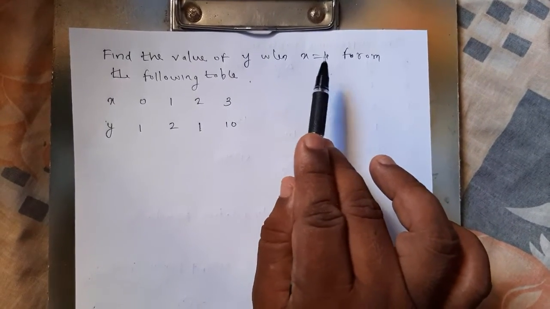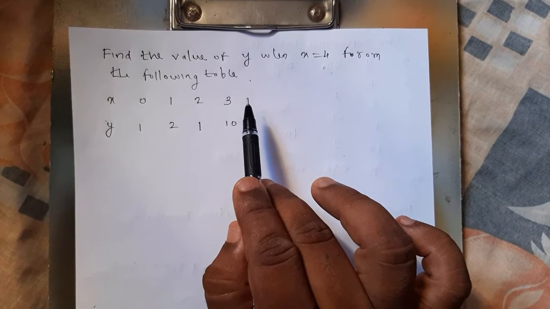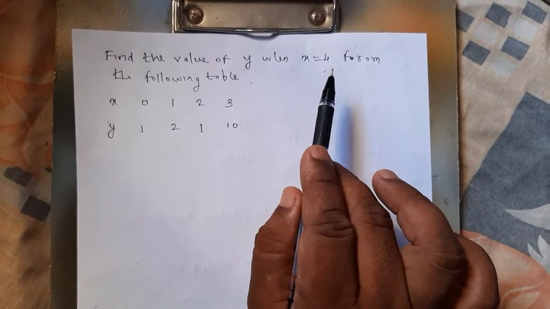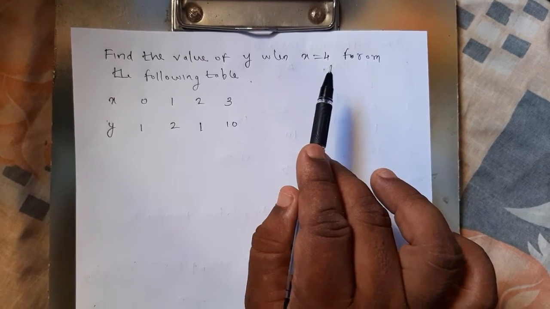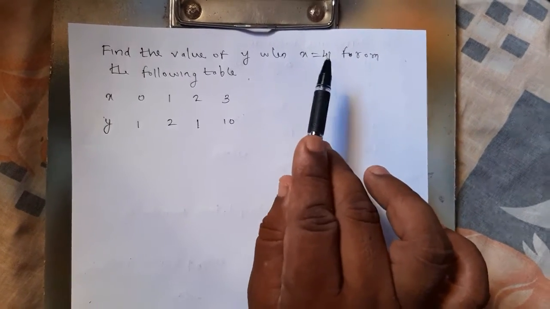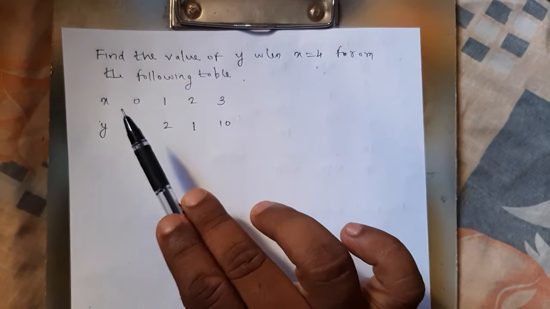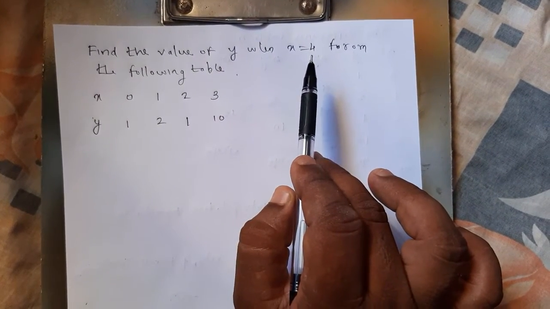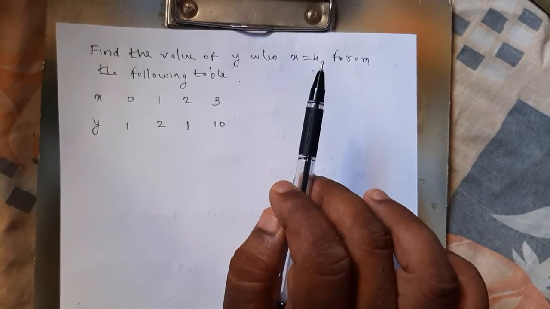If the value of x is nearer to the xn value, then we have to use Newton's backward interpolation formula, and if the value of x is nearer to the value of x naught, then we will use Newton's forward interpolation formula.